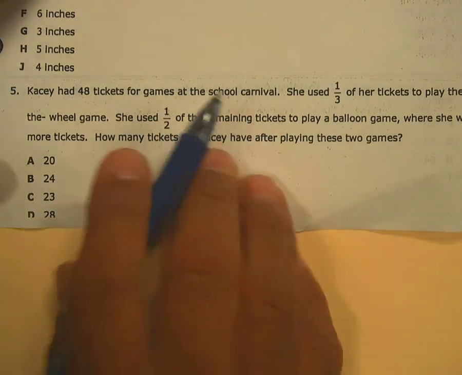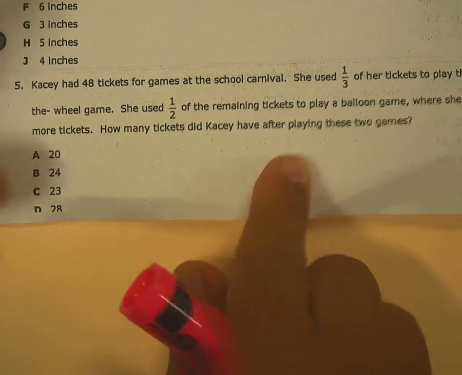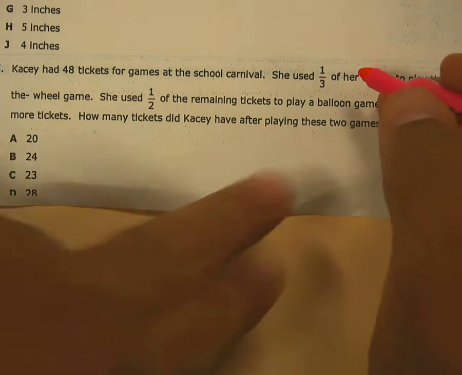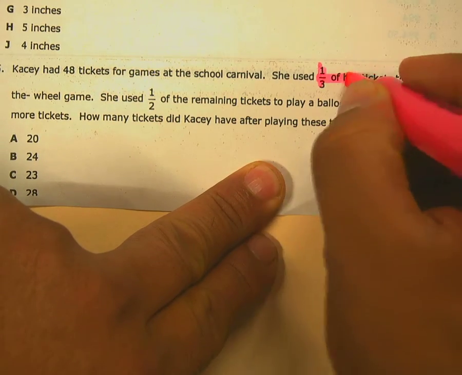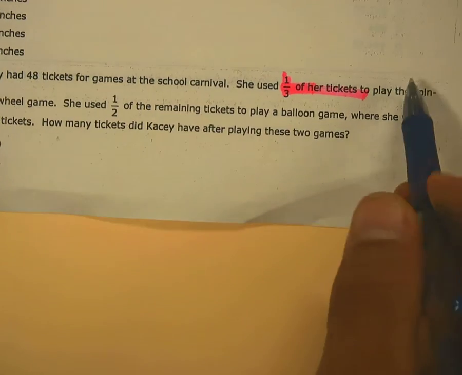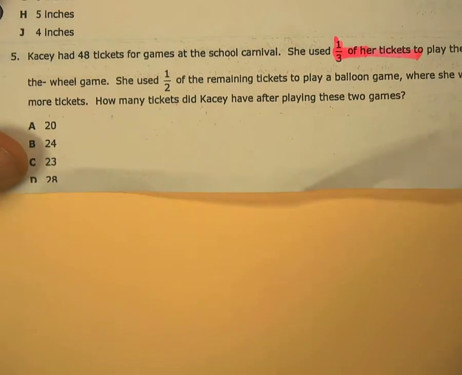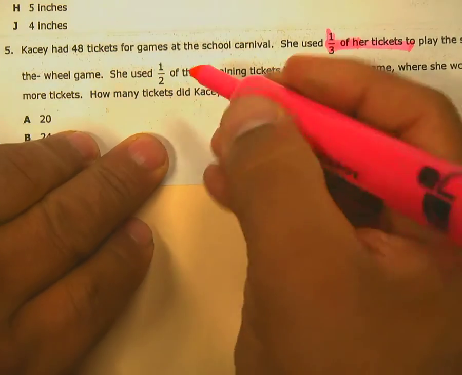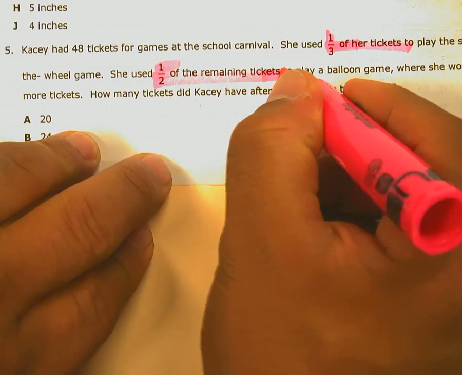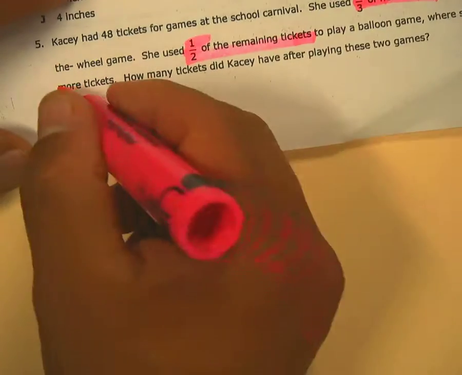Okay. So Casey had 48 tickets for games at the school carnival. She used one third of her tickets to play the spin the wheel game. She used one half of the remaining tickets to play a balloon game where she won 8 more tickets. Okay, so those are key information. She won 8 more tickets.